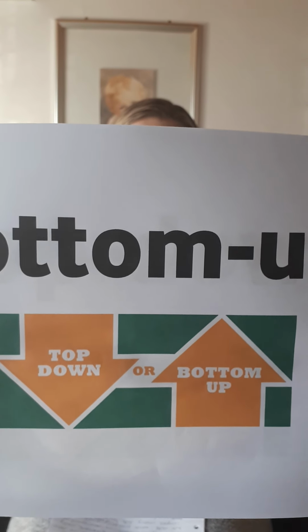Let us have a look at the two main reading approaches. We have the top-down and the bottom-up approach. We are going to start with the bottom-up approach. The bottom-up approach is also called the behaviorist approach, or the parts-to-whole approach, or the skills achievement theory.